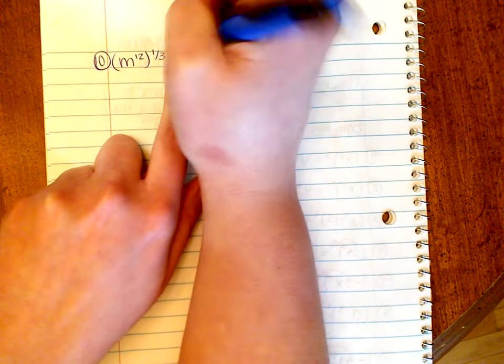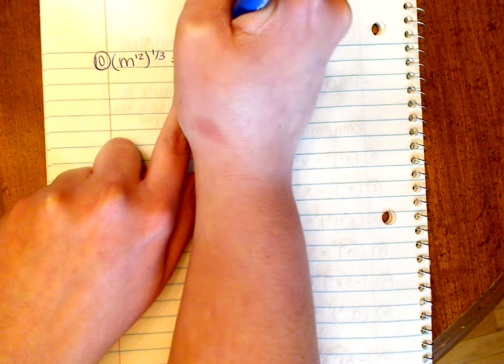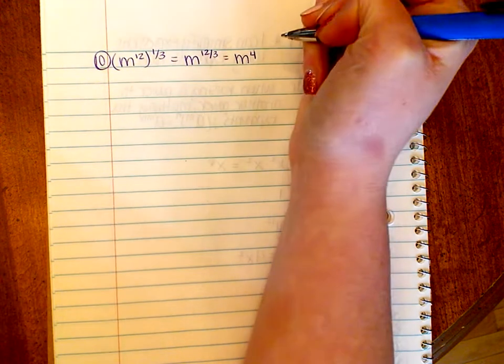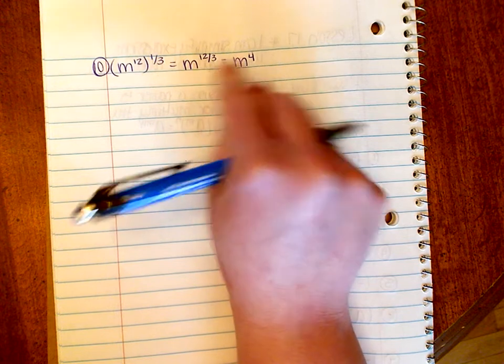So 12 times 1/3 is just 12 thirds. 12 over 3 simplifies to 4. So that's m to the 4th. So we multiplied and then simplified.